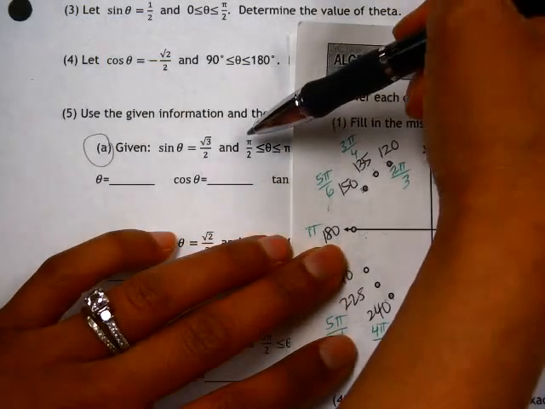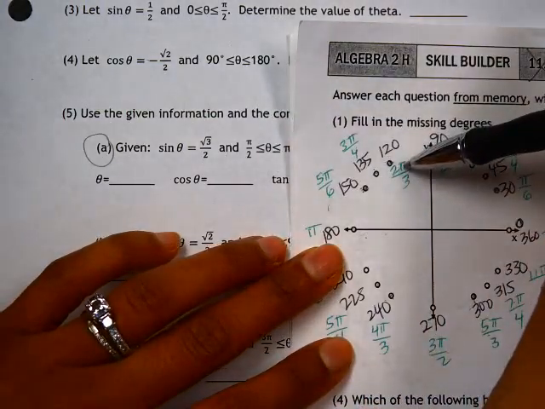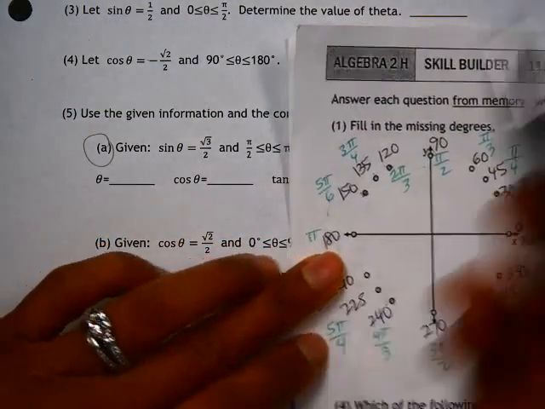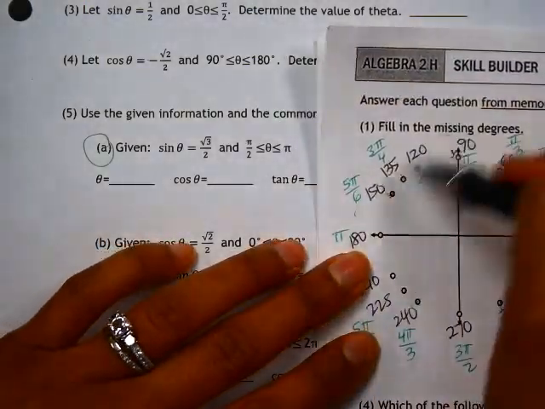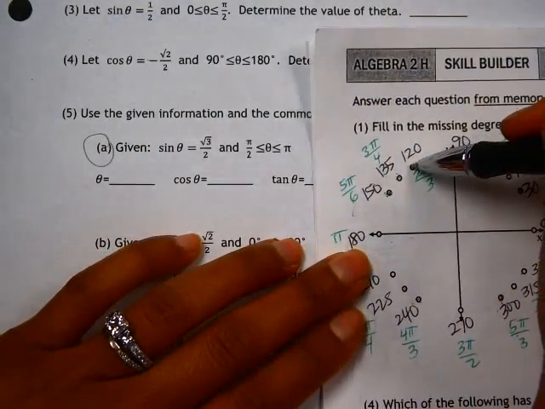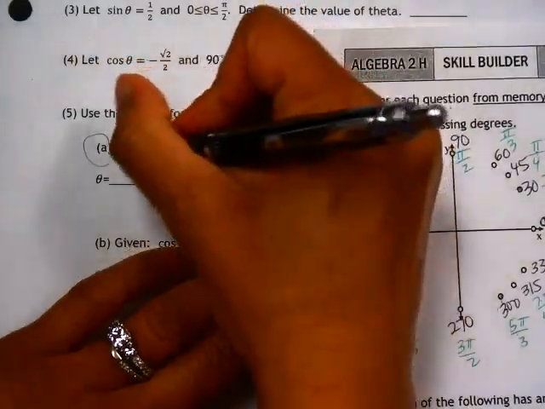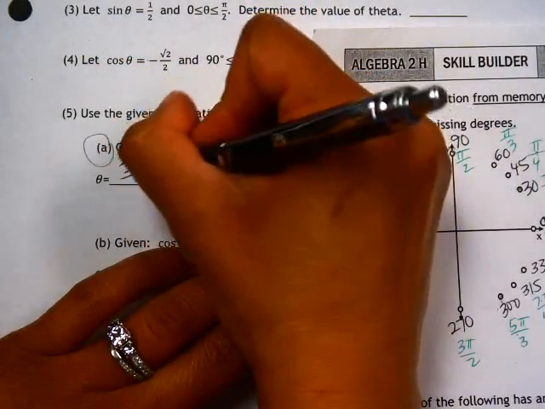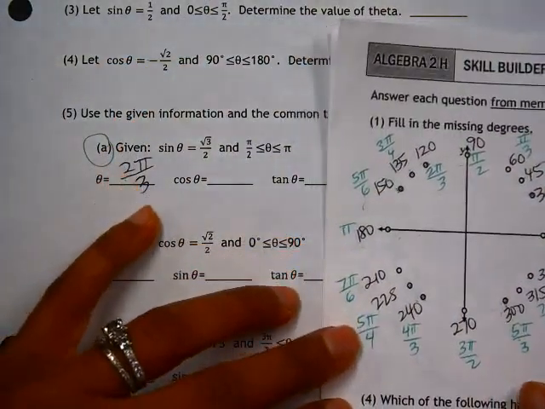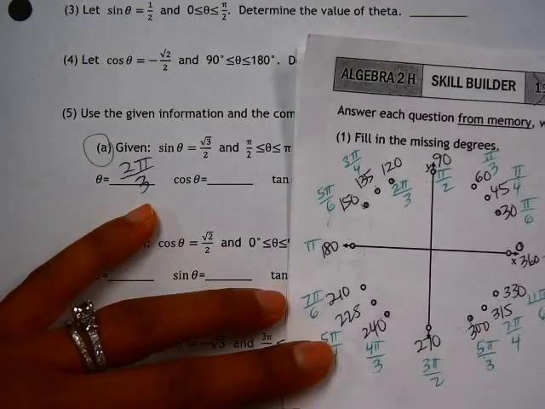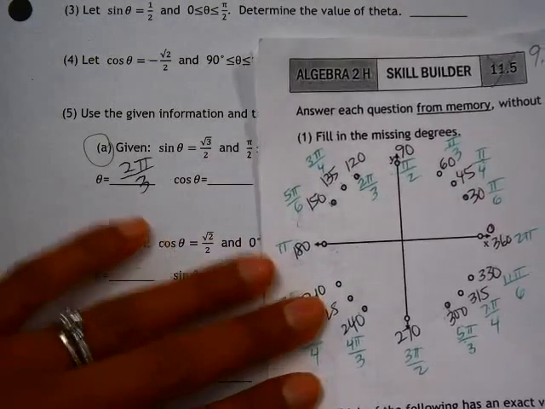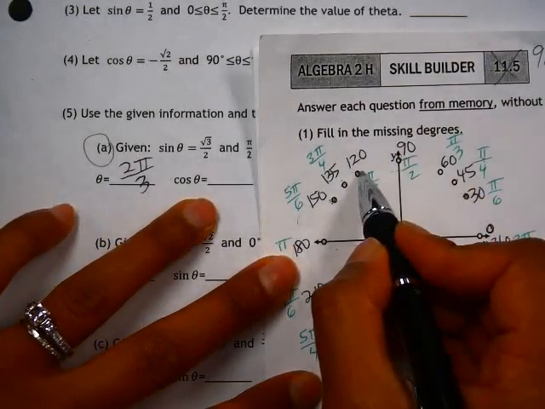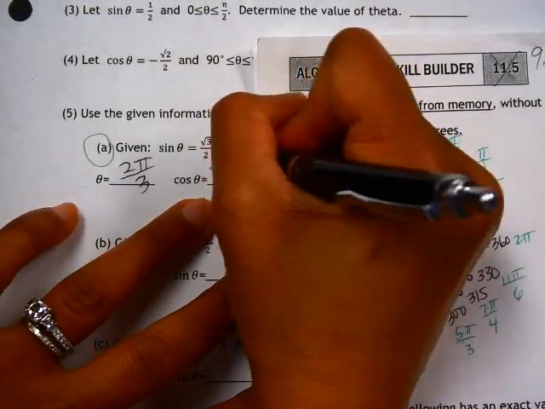If the problem's given in radians, you should write your answer in radians, and if it's given in degrees, like part B, you should write your answer in degrees. So between pi over 2 and pi, sine is root 3 over 2 only at 2 pi over 3. That is the angle. Once we know what angle we are at, we can find all of the other trig functions. So cosine of 2 pi over 3 is negative 1/2.